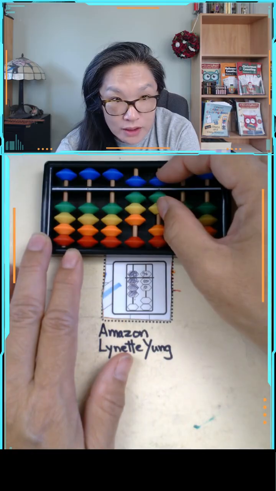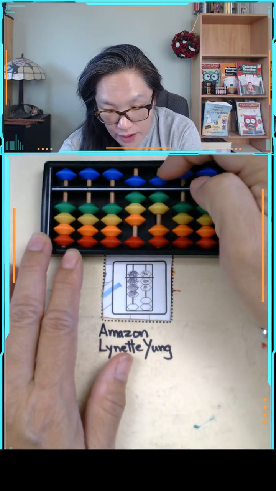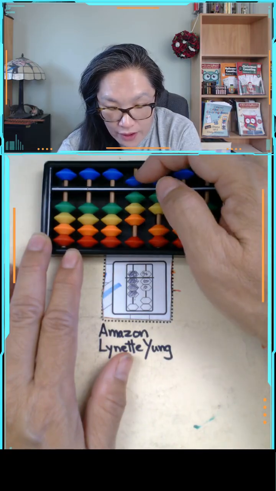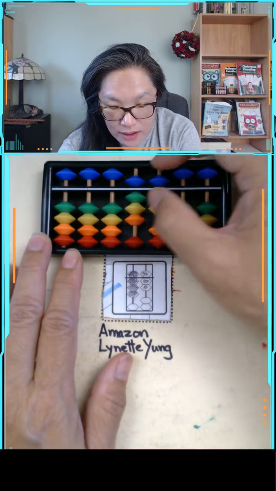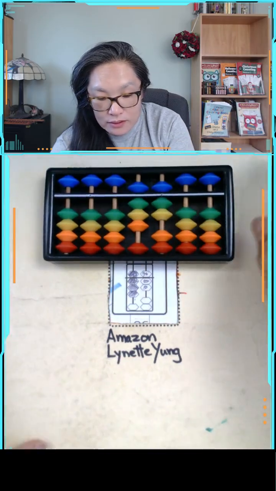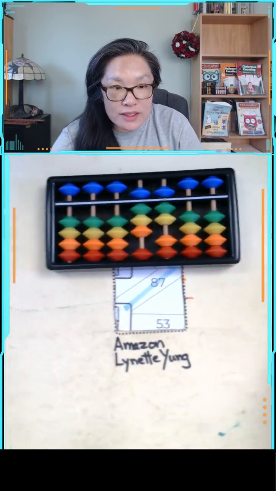But this is not 3 because the top bead is a value of 5. 5 plus 2 is 7. 5 plus 3 is 8. So you got the 8, but this would be 7. So this would be 87. Not bad. Not bad. We're going to keep going. So the answer is 87.